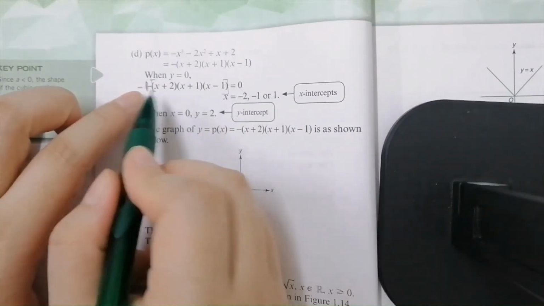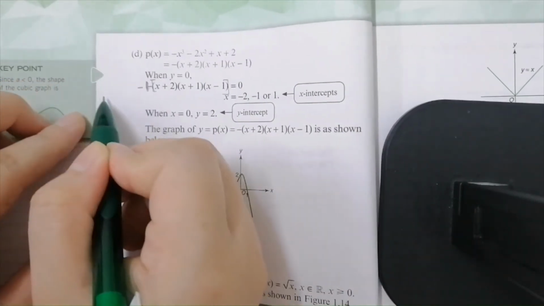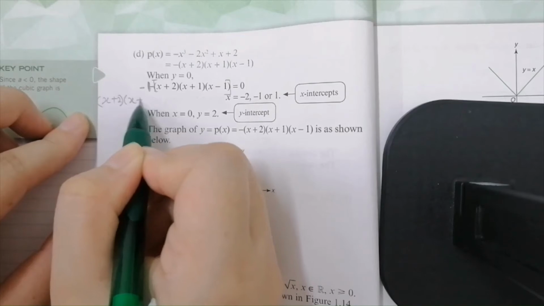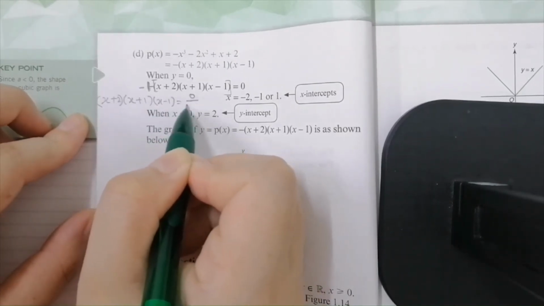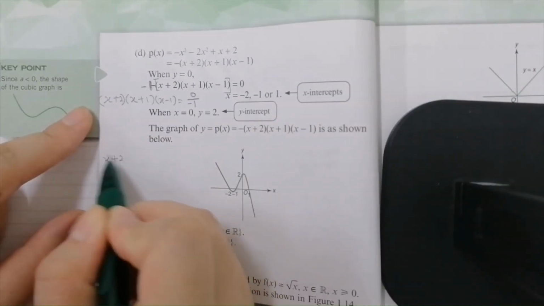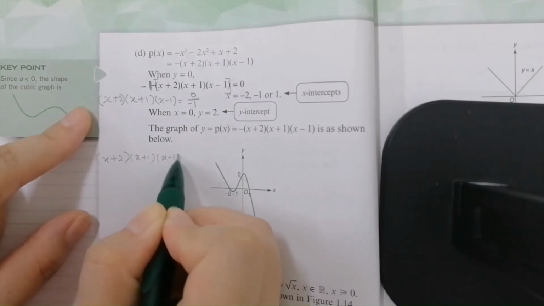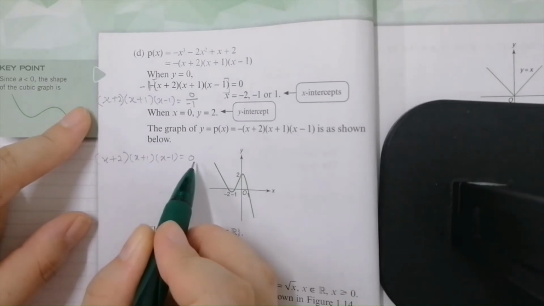We first shift the negative 1 to the opposite side. Then we are left with x plus 2 times x plus 1 times x minus 1 equals to 0 divided by negative 1. Then the equation becomes x plus 2 times x plus 1 times x minus 1 equals to 0. Because 0 divided by anything will be 0.